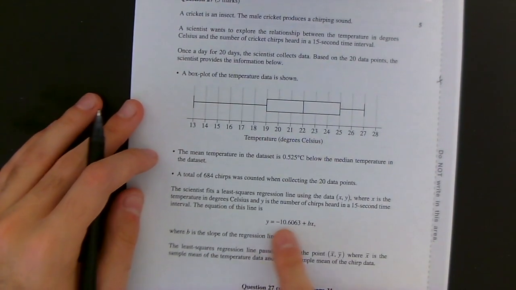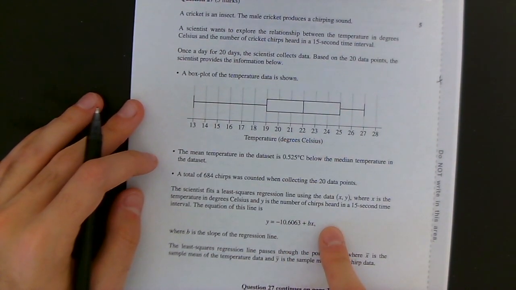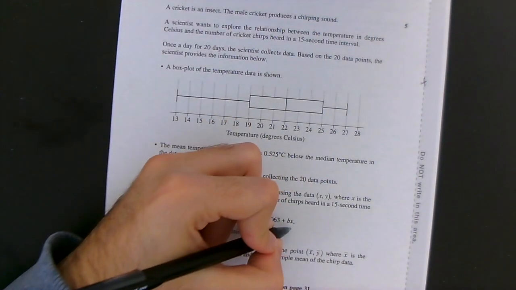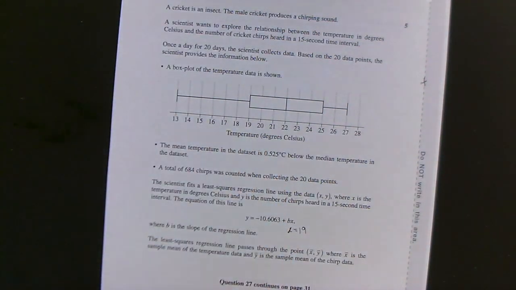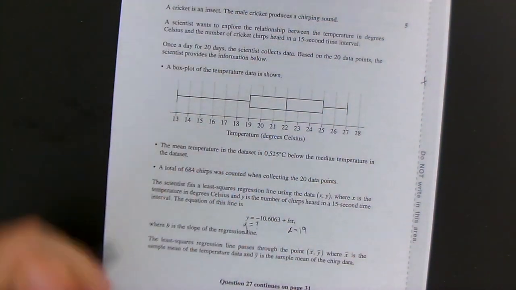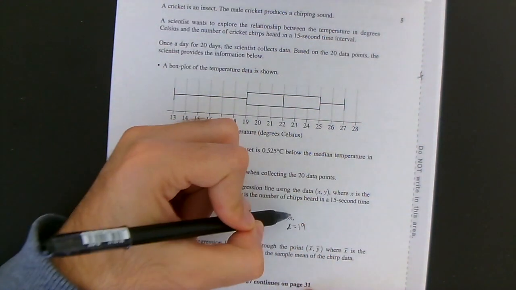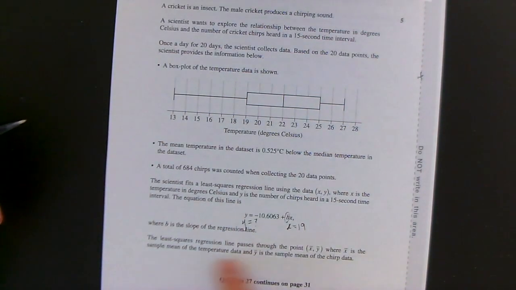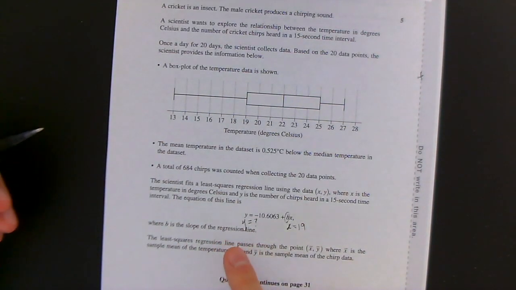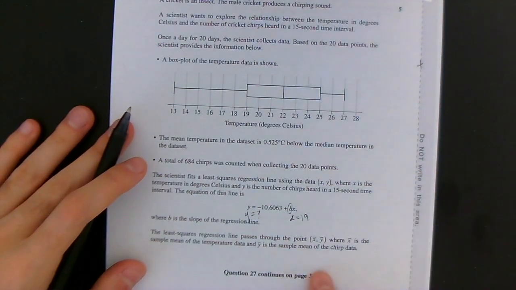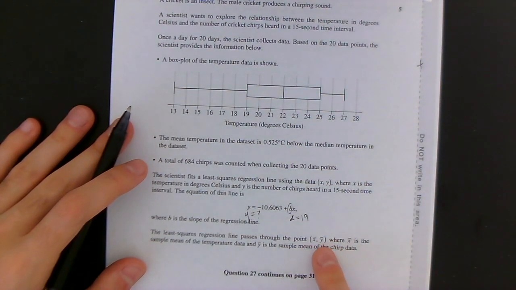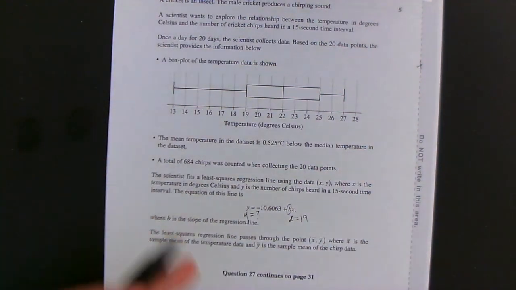So it's saying using this line that we saw here, this equation, y being the number of chirps, when x equals 19 degrees, what is y? Okay? And what we actually need to do is sub in 19 and find out y. But the only thing that's stopping us from doing that is that we just don't know what b is, which is the slope of the regression line. But to find b, we're going to need to sub in a point, right, which we know goes through the line, and work through it that way.